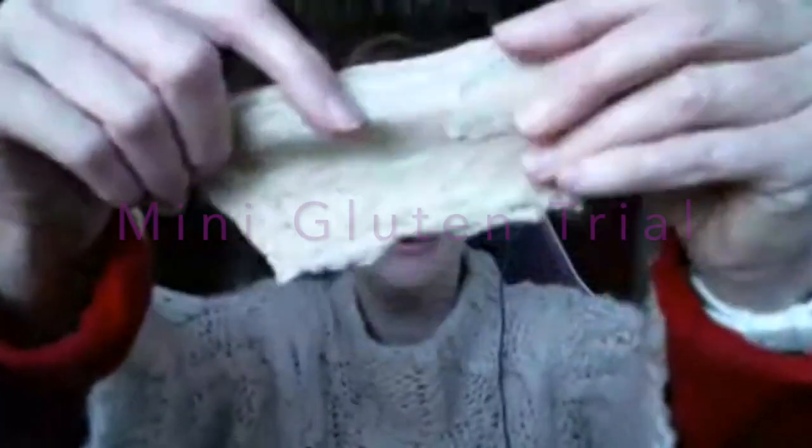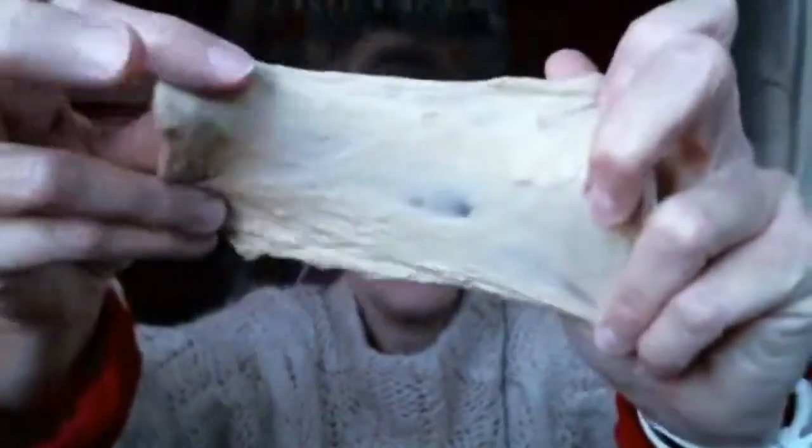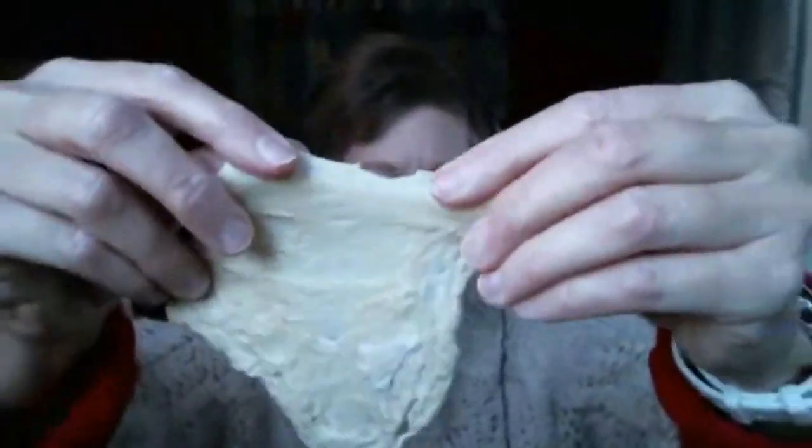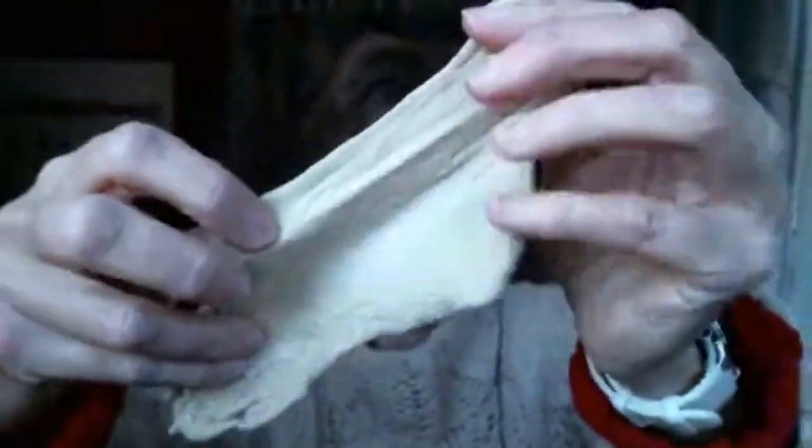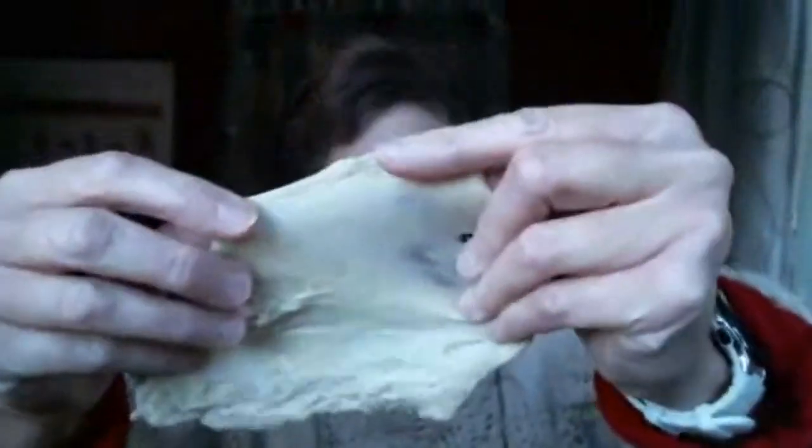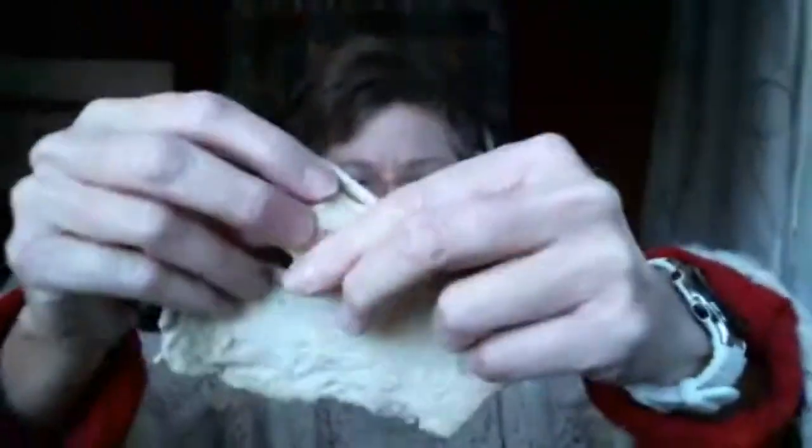So this is the gluten that was in the water. So it's still got its elasticity to it. It's just a little bit wet, but it's pretty elastic. It hasn't denatured. It still has its properties. And then I've got the stuff in the vinegar, and what do you think has happened to it?